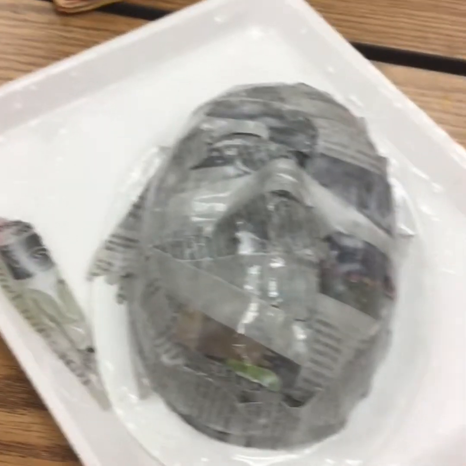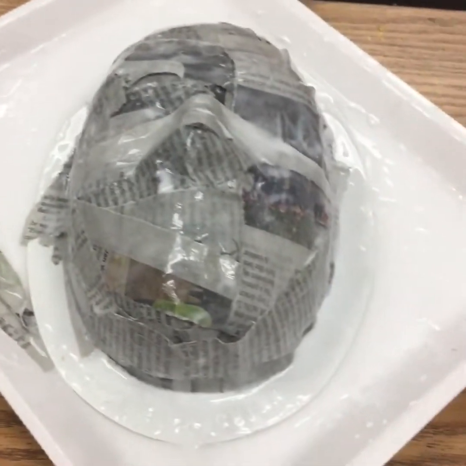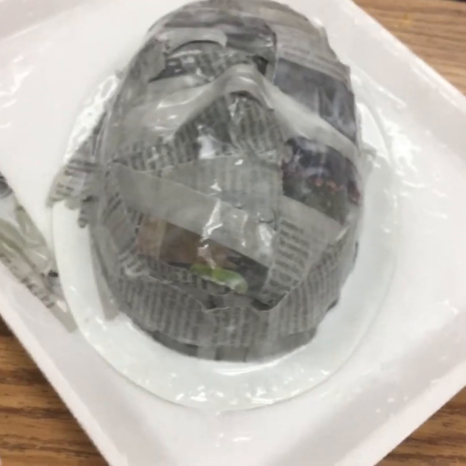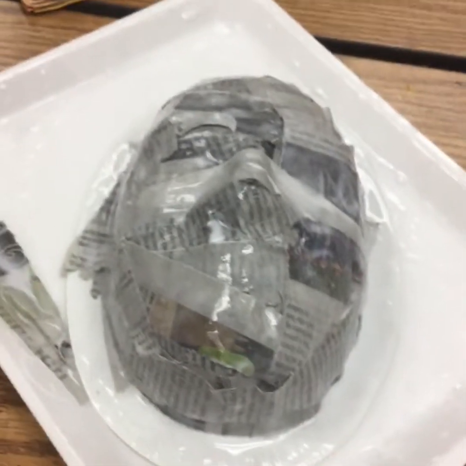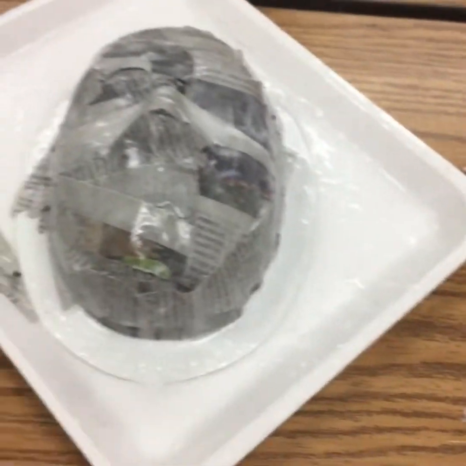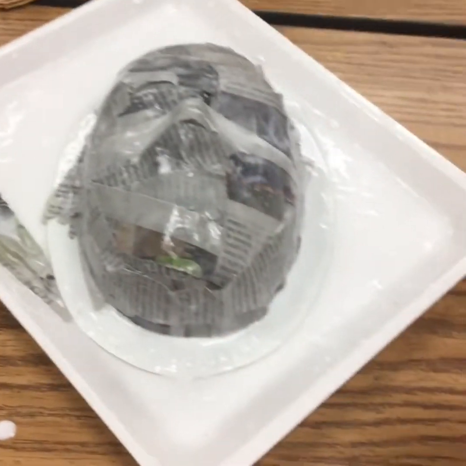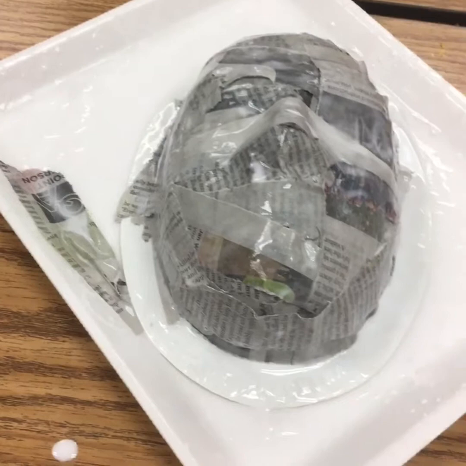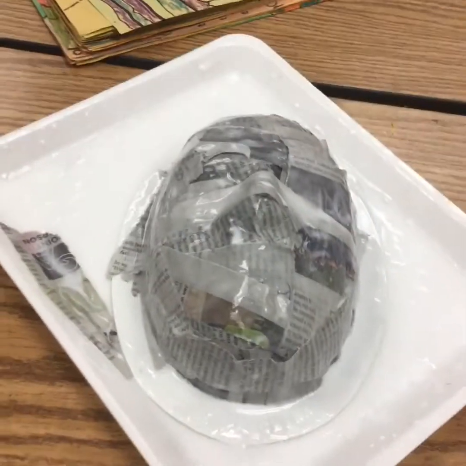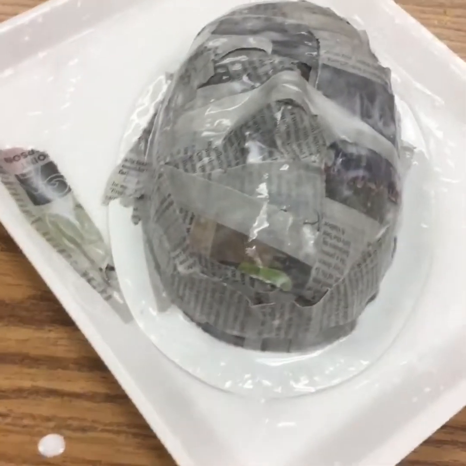Once you've done one layer, you actually need to do more. Just because I have one layer of newspaper does not mean this is done. We actually need 3 to 5 layers for this to actually work. If there's only one layer of newspaper, this just falls apart when I take it out of the mold. So you need to do this at least 2 more times for it to work.